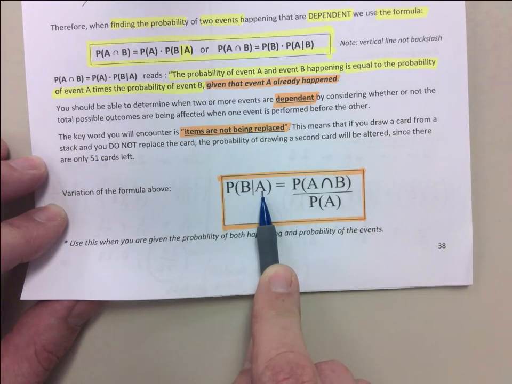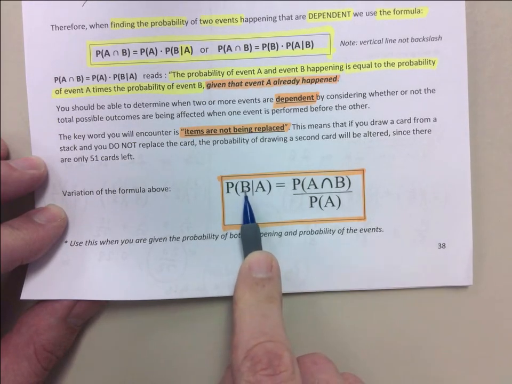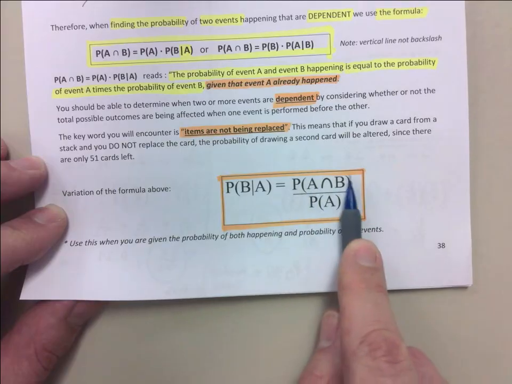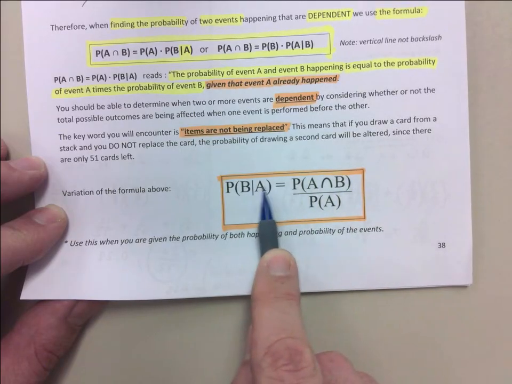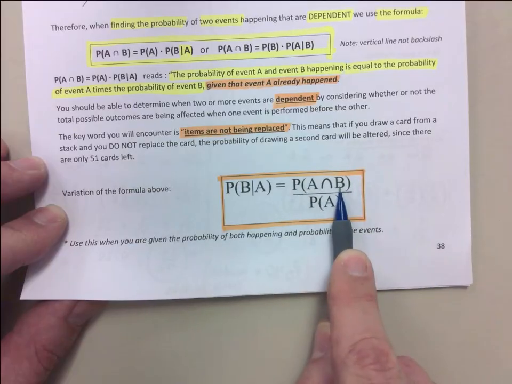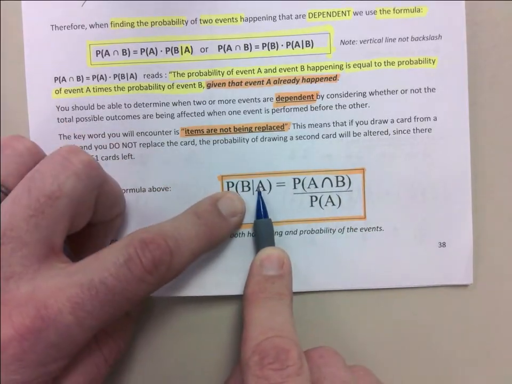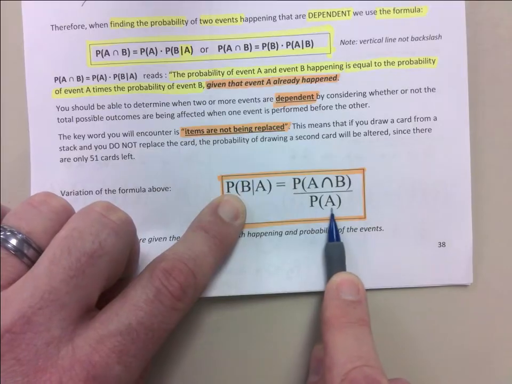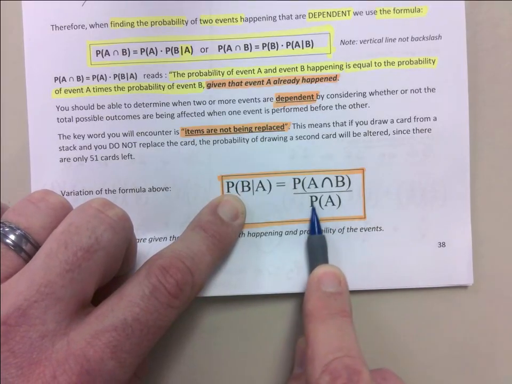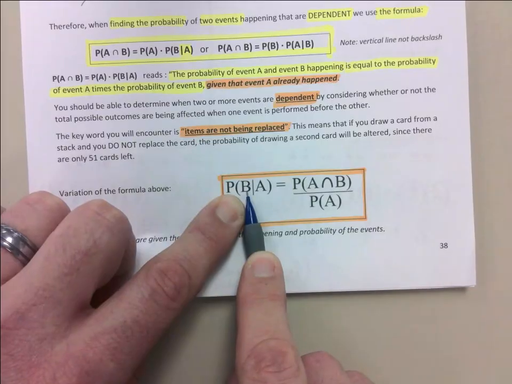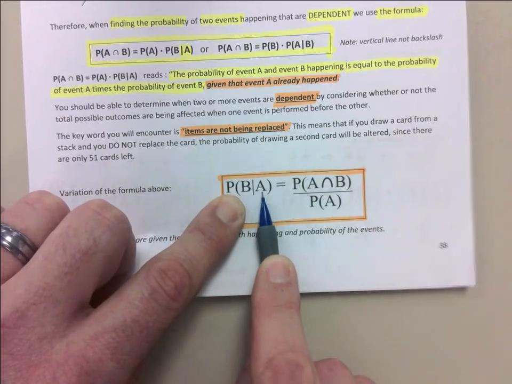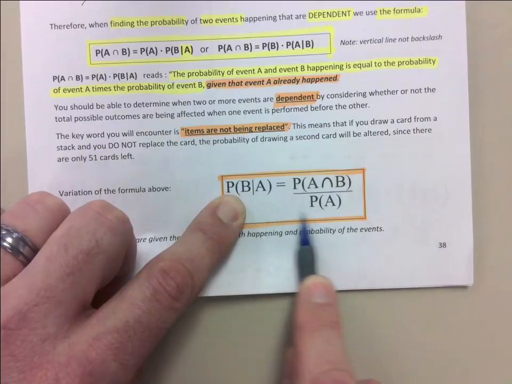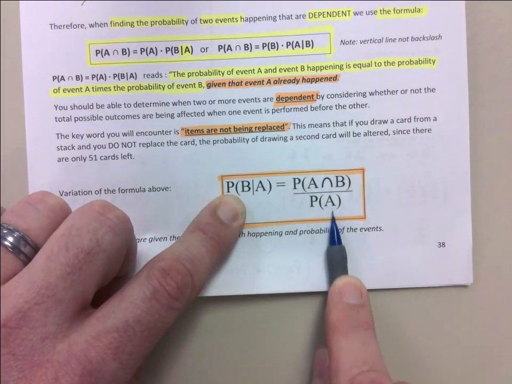Look up here real carefully. Which two letters do you see over here? B and A, right? So you see A and B. That shouldn't surprise you. But which probability is down here in the denominator? Is it the first letter or the second letter? It is the second letter, right? That goes here. That is the key.